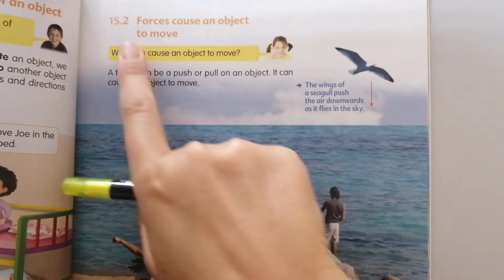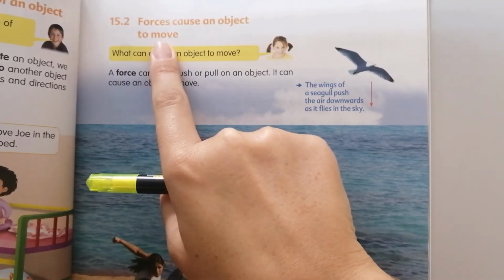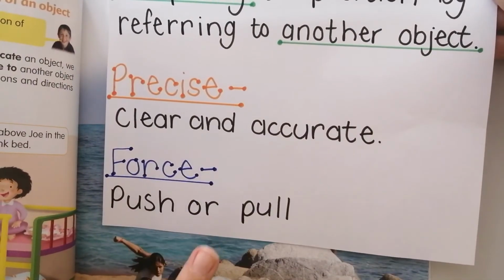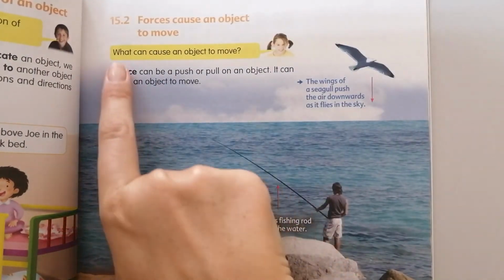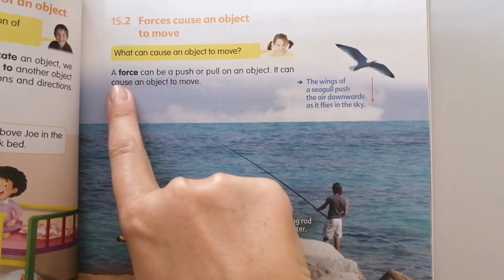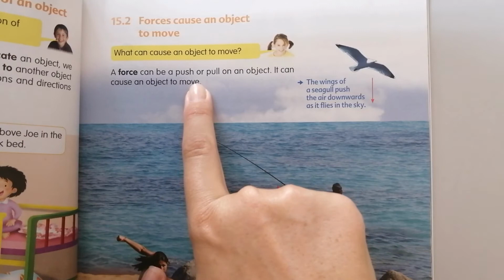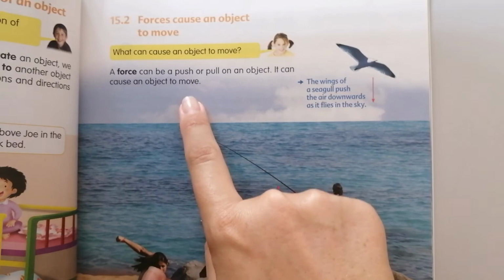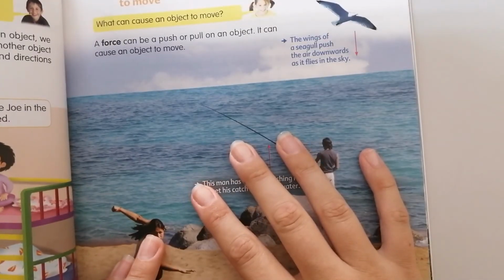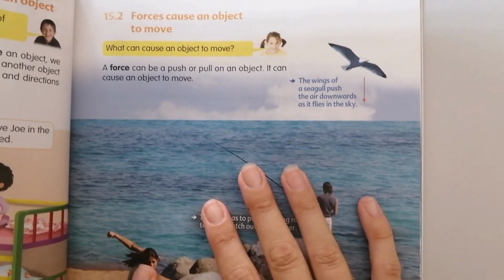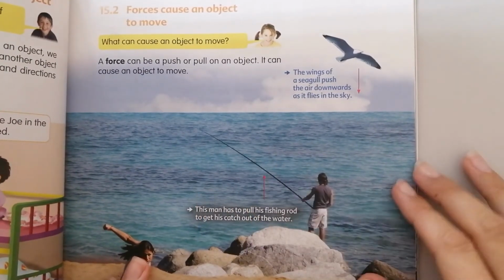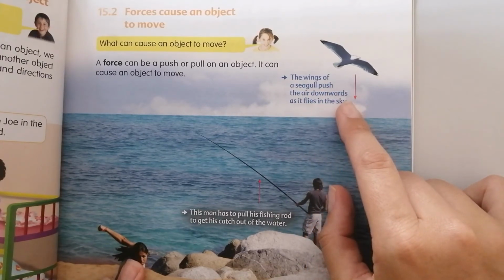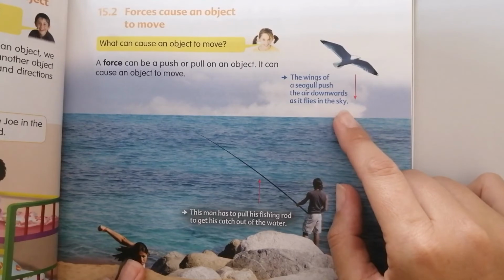Forces cause an object to move. What is a force again? A force is to pull or push something. Okay? What can cause an object to move? A force can be a push or pull on an object. It can cause an object to move. If I push the book, it moves. If I pull the book, it moves. That's what causes movement. The wings of a seagull push the air downwards as it flies in the sky. Okay?